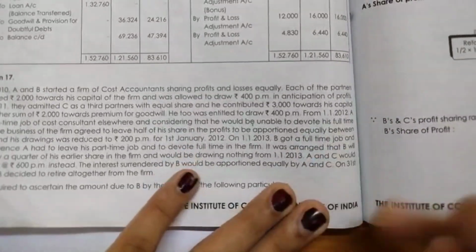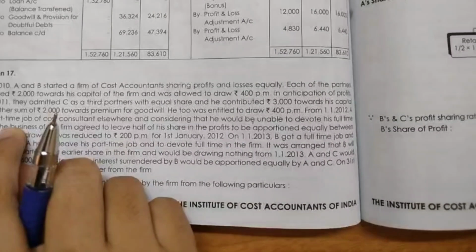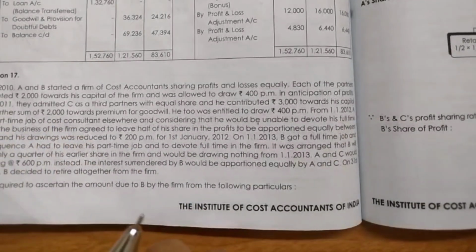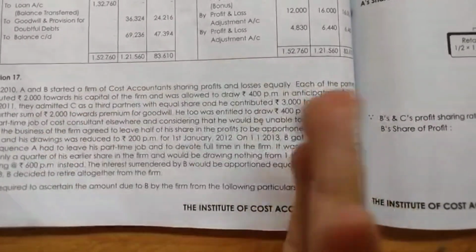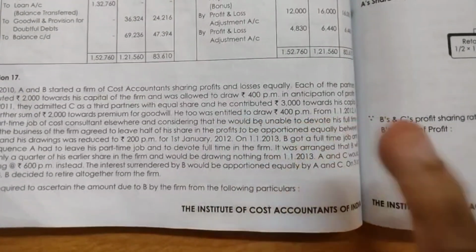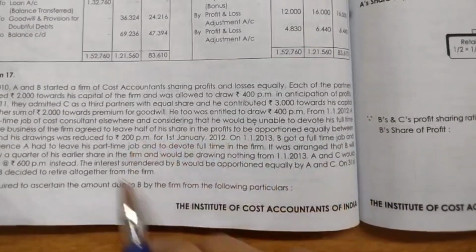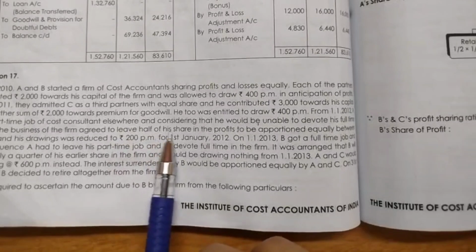From 1st January 2012, let's write it down first. What happened? A got another job, right? A got a part-time job as a cost consultant somewhere else. And since he has a part-time job, he is not able to devote full time to this firm. So what is happening here? He agreed to leave half of his share.